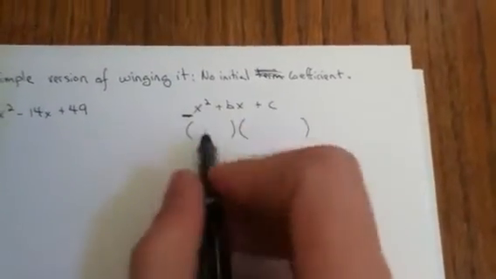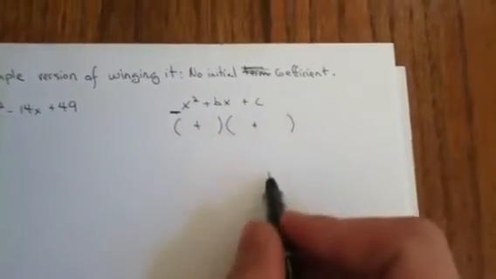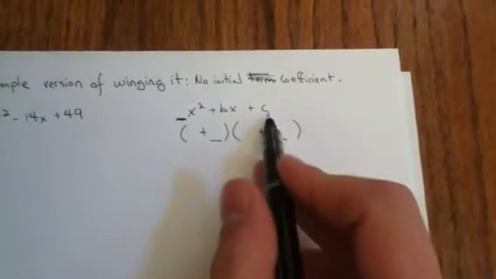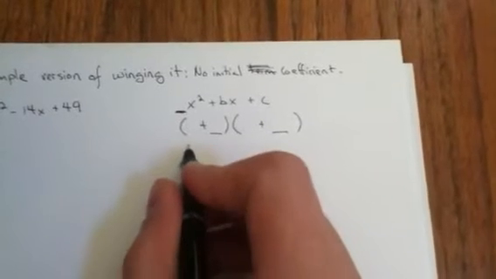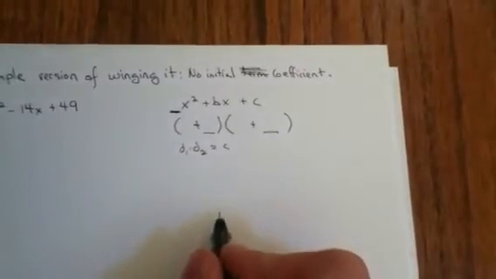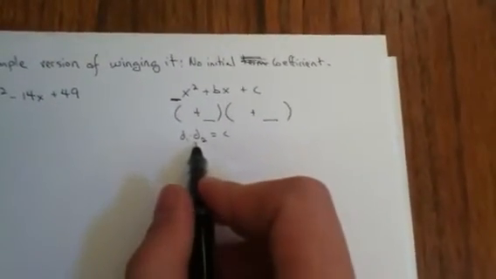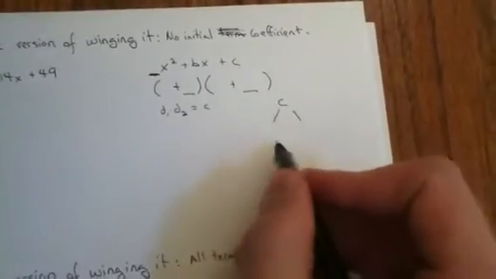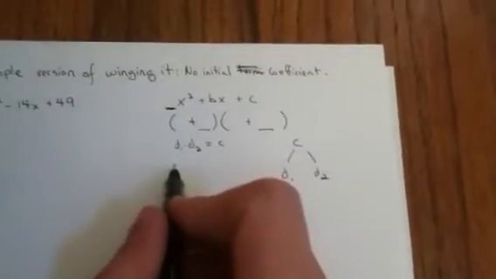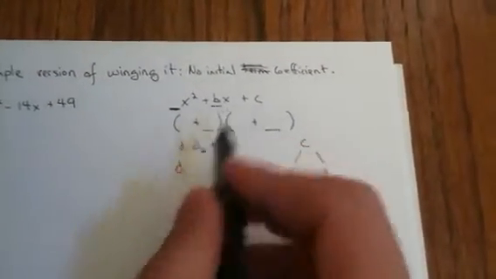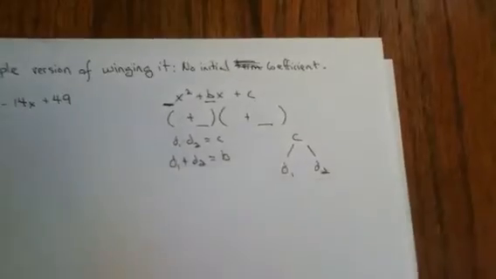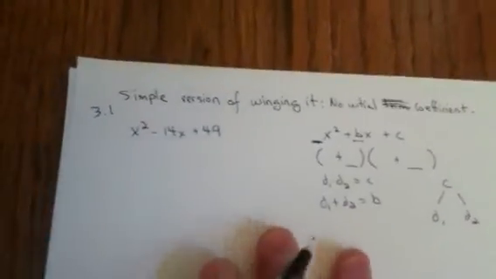If we have a plus and a plus, you will recall that you get a plus and a plus in the factors. You need a term here and a term here to multiply together to make c. So d1, let's say, times d2 equals c. Okay? Any numbers. And d1 and d2 are factors of c. So I have c, and I factor it out into d1 and d2. You also need d1 and d2 to be things that add together to make b. So d1 plus d2 equals b. There you go.